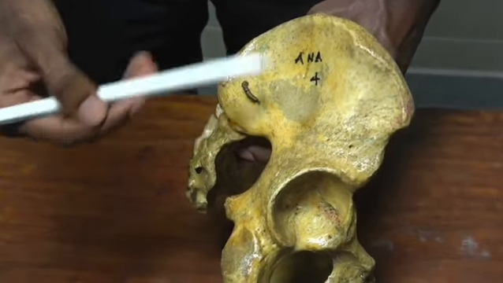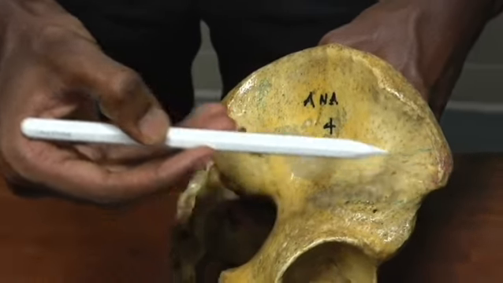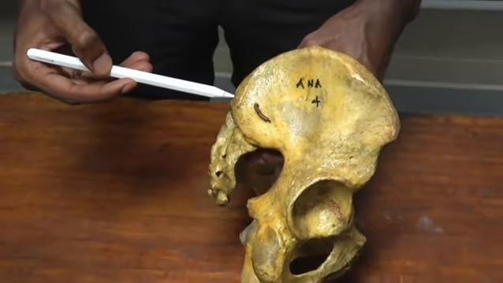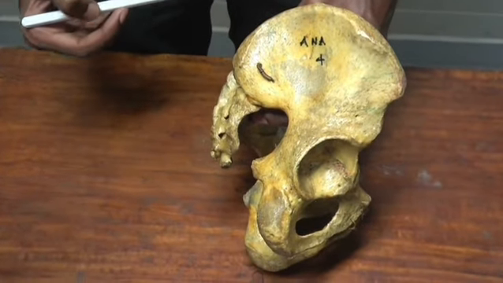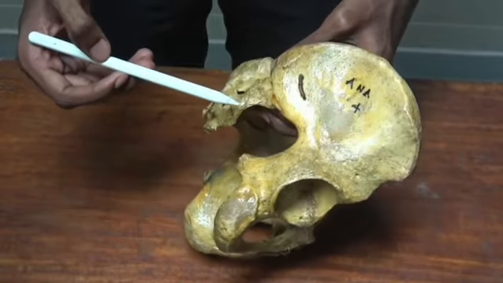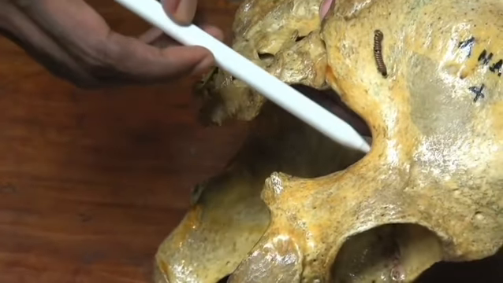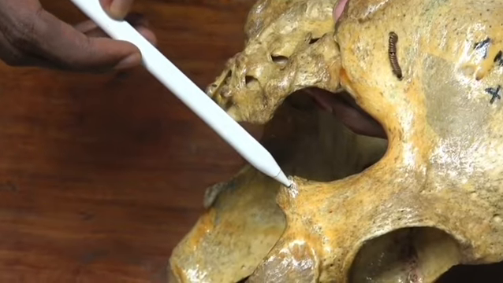with a characteristic ridge called the iliac crest extending from the anterior superior iliac spine to the posterior superior iliac spine on the superior margin. On the posterior aspect of the ilium, there is an indentation called the greater sciatic notch above the ischial spine.